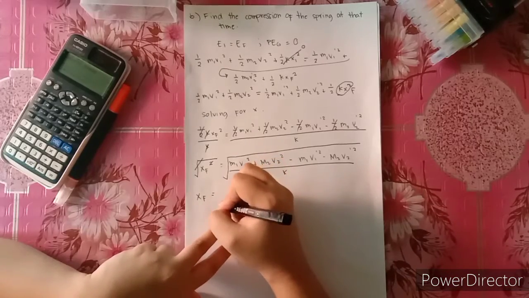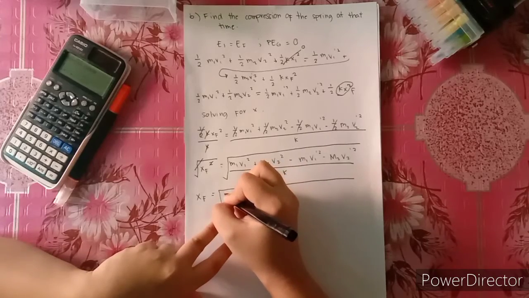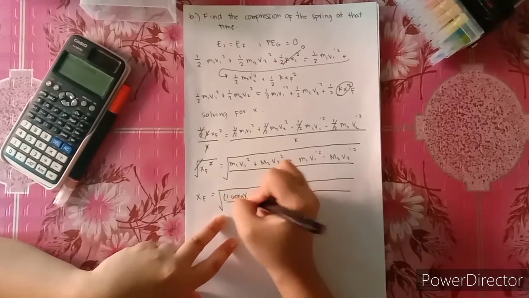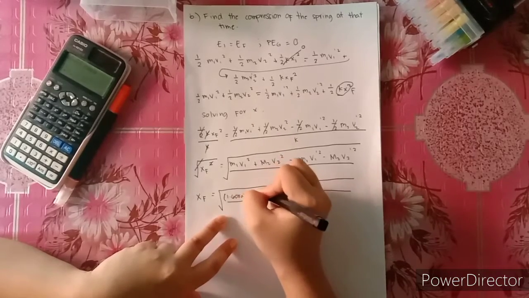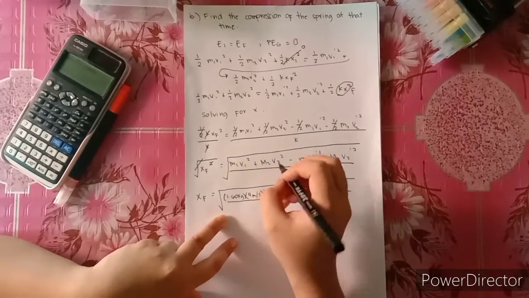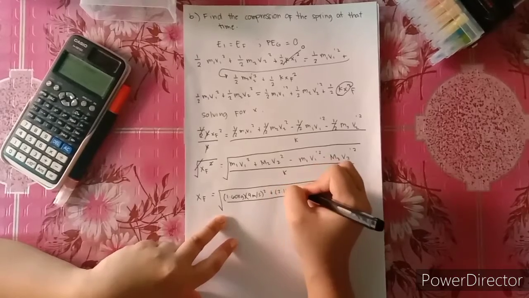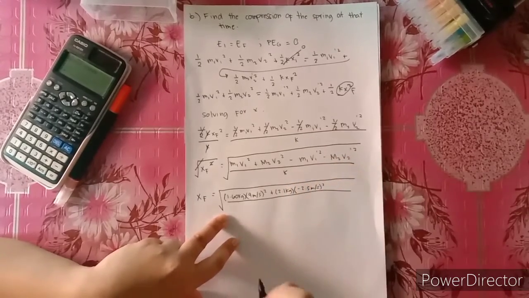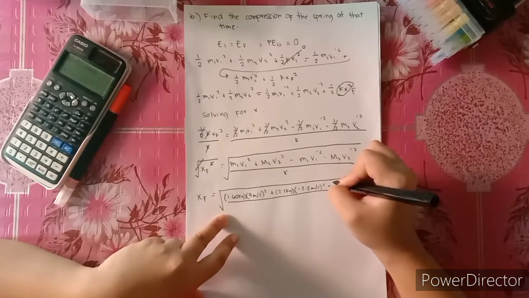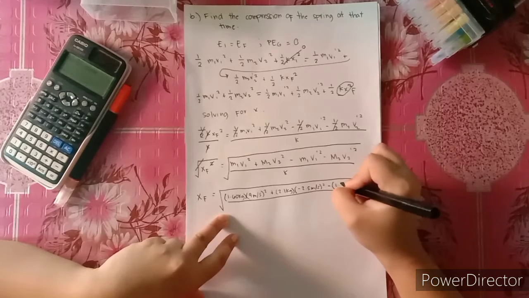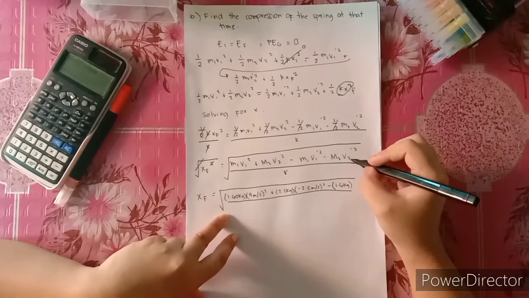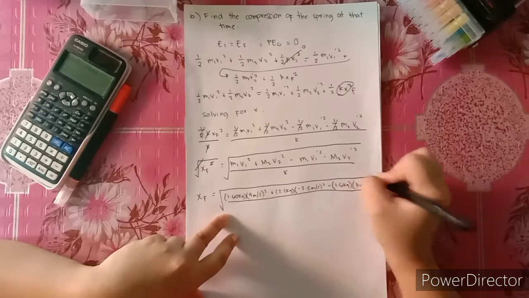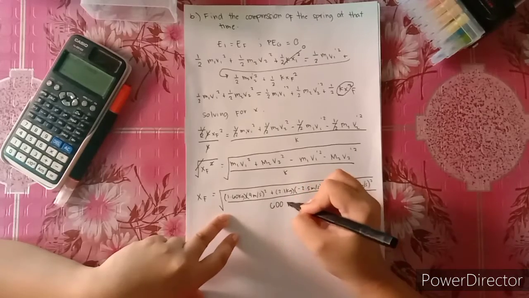X final is equal to square root of mass 1, 1.60 kilograms multiplied by velocity 1 squared, 4 meter per second quantity squared plus mass 2, 2.1 kilograms multiplied by velocity 2 squared na negative 2.5 meter per second quantity squared minus m2, 1.6 kilogram multiplied by v2 prime squared, 3 meter per second quantity squared all over k, which is 600 Newton per meter.